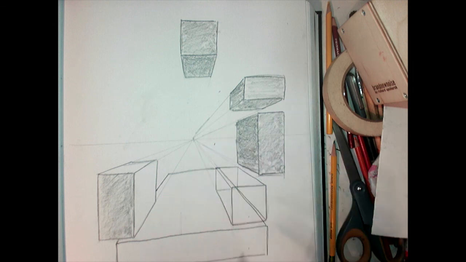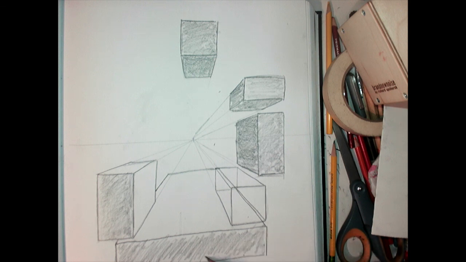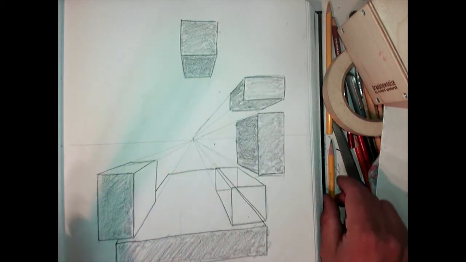So now I've got some overlapping. That kind of adds to the three-dimensional feel of things and the illusion of space in the drawing. One, two, three, four, five, six.